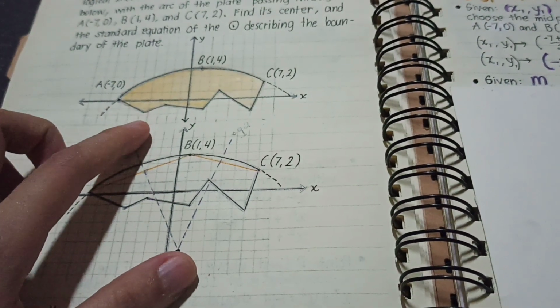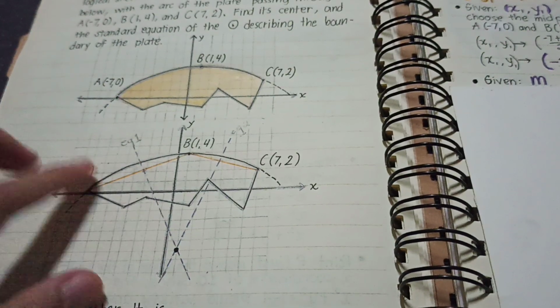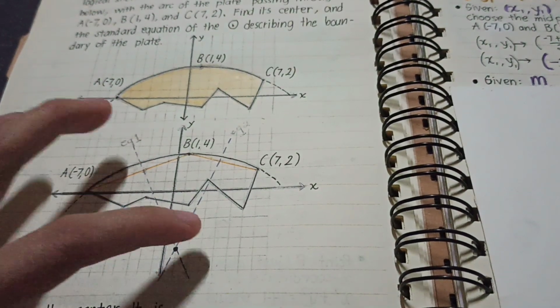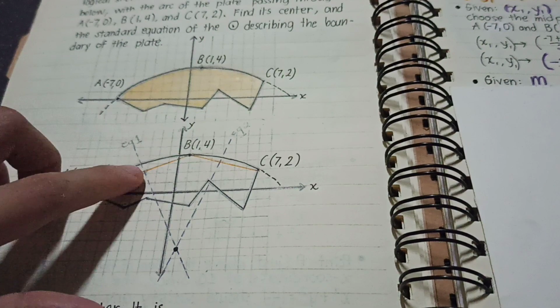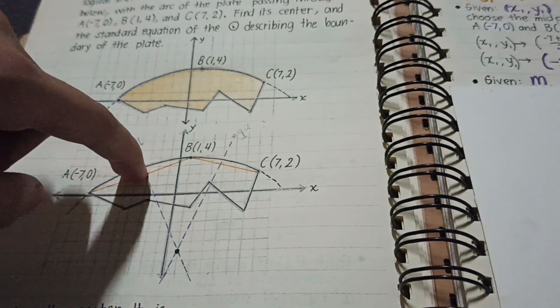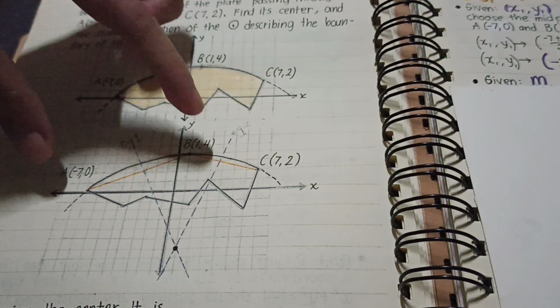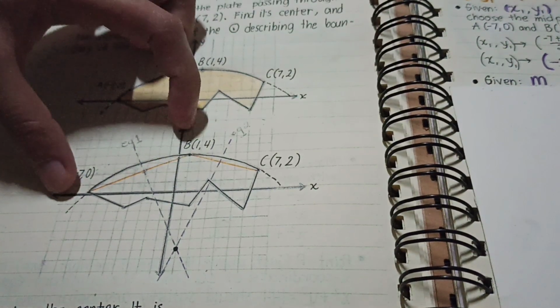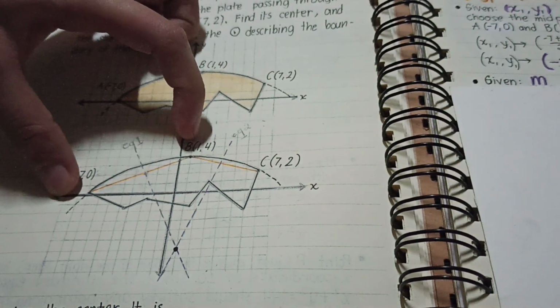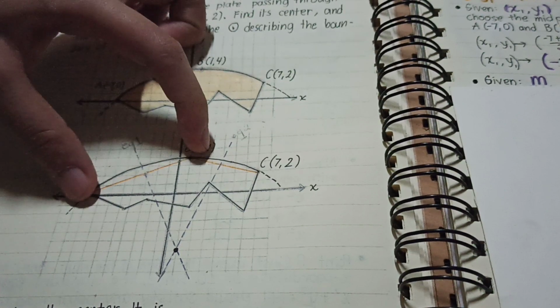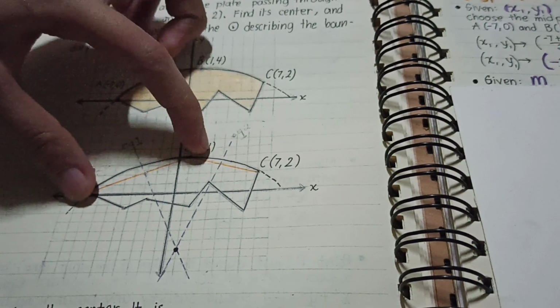Okay? But here, I cannot use that formula pa because what I only know is the point. Diba? Using that formula, I need 2 points. But, again, we need to identify the given from chord AB pa rin, just like for the point, the midpoint.